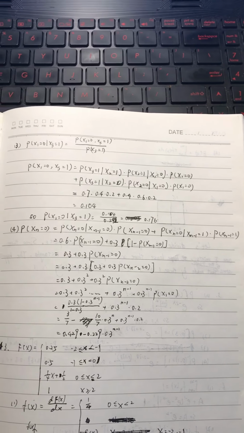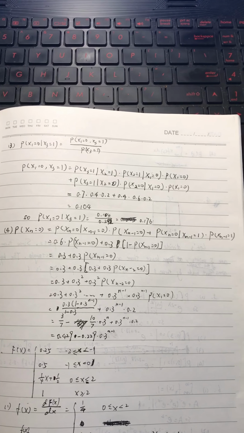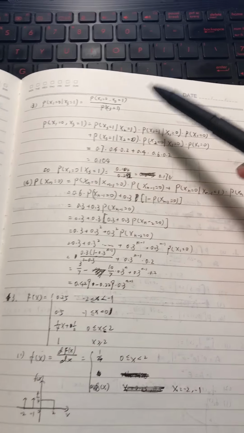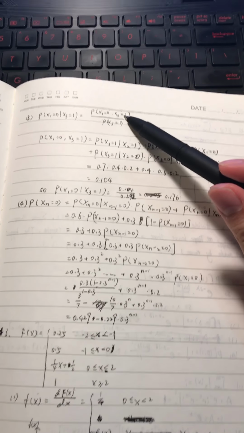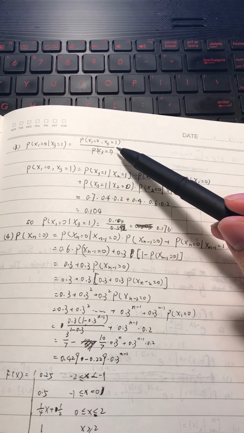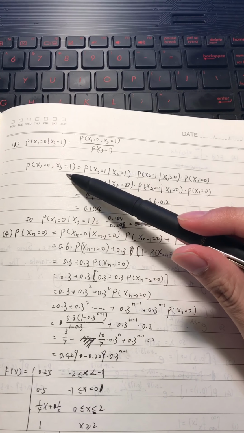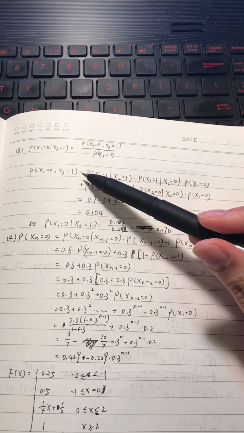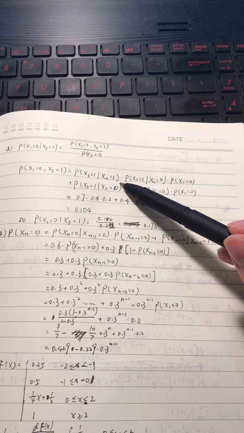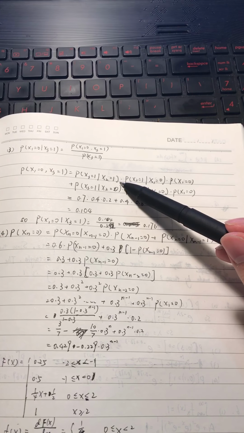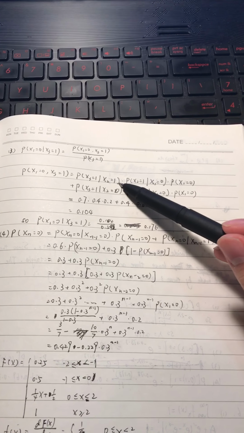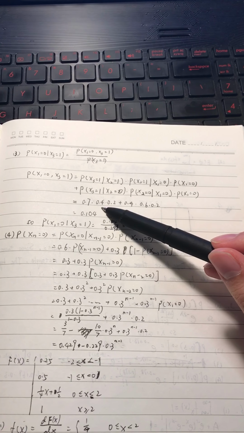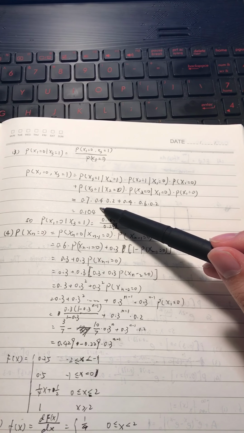For the third question, we need to use this one, and we need to know the probability that x1 equals 0 given x3 equals 1, and this could divide into two parts, this one and this one, and here is the result.